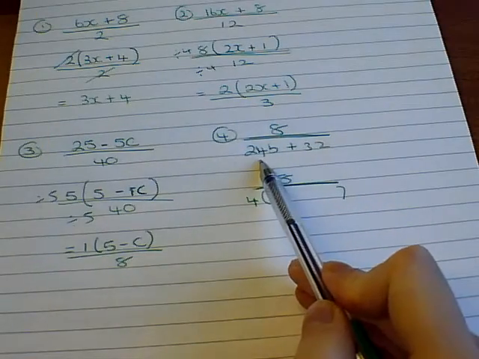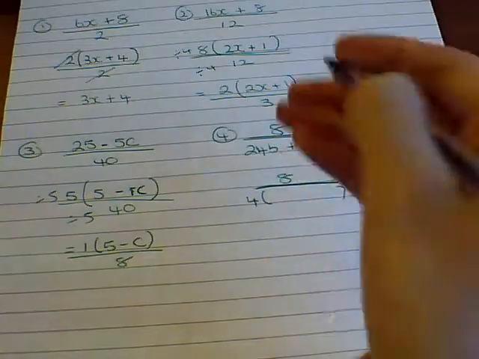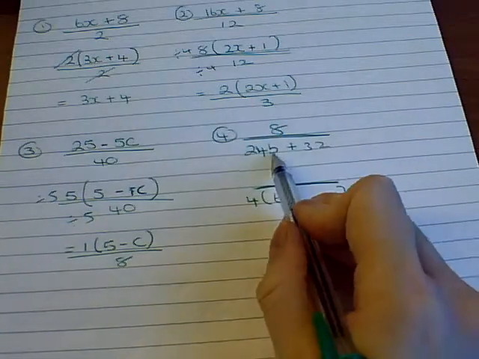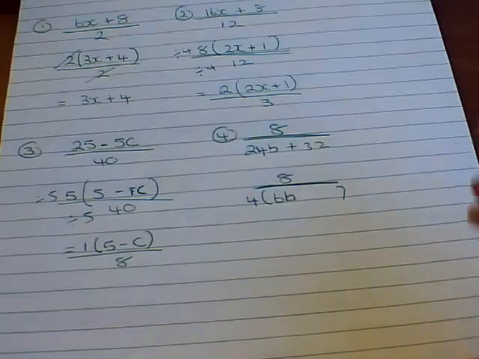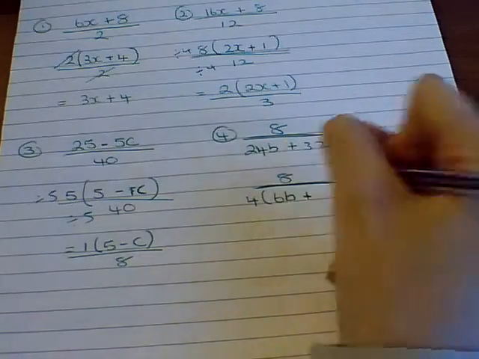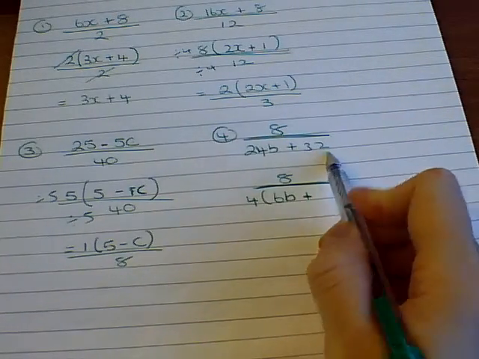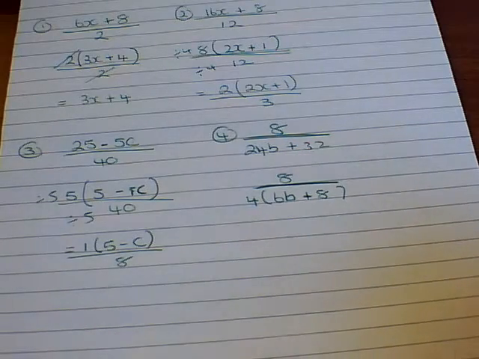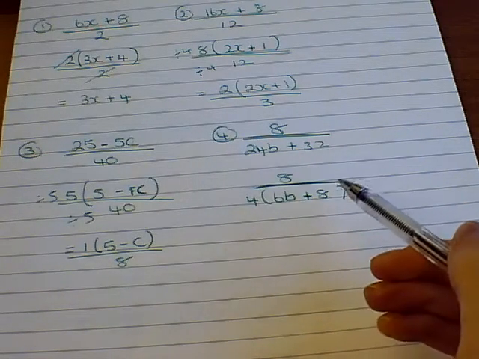4 multiplied by what gives me 24? 4 sixes are 24. 6, don't forget about your b. Sign in the middle is a plus. 4 multiplied by what gives me 32? 4 eights are 32. And that's your examples.